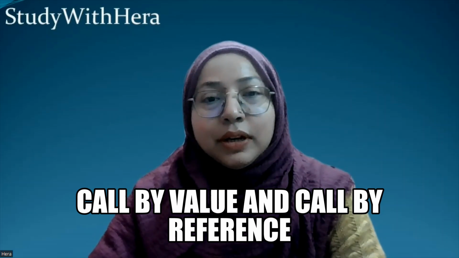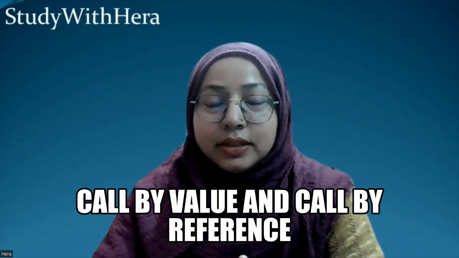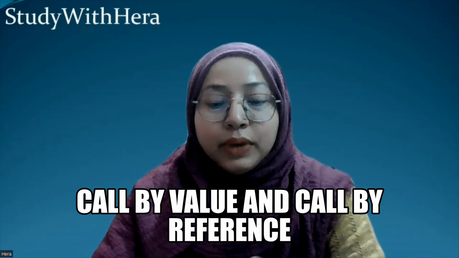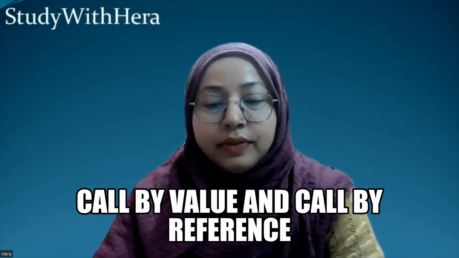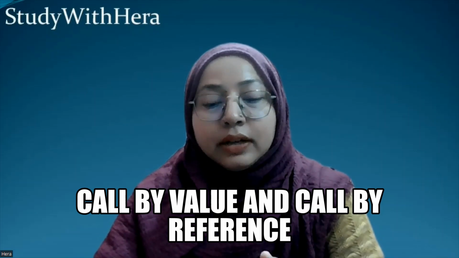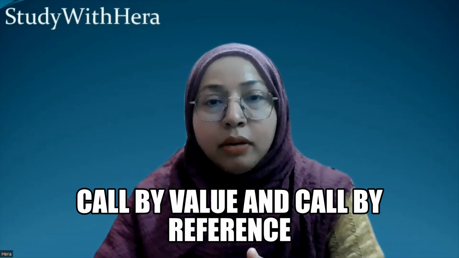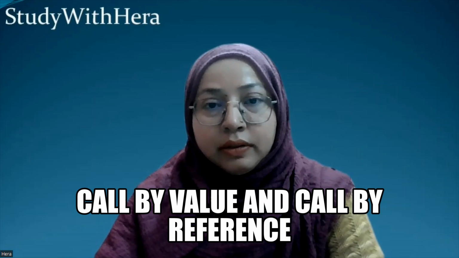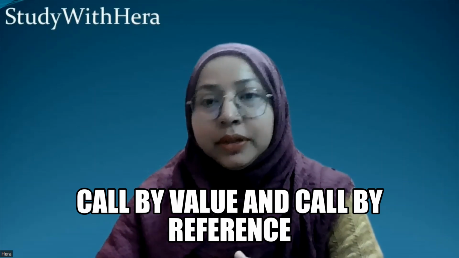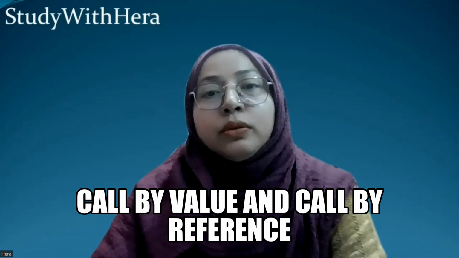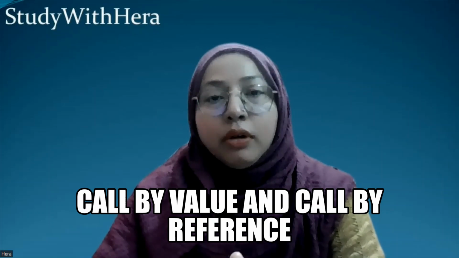Today we are going to continue with the topic we were discussing in C programming. We had discussed functions and recursive functions also. Now we will start with the call by value and call by reference methods of passing parameters. So what is this call by value and call by reference?